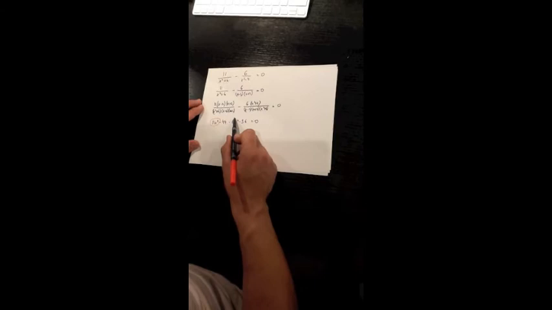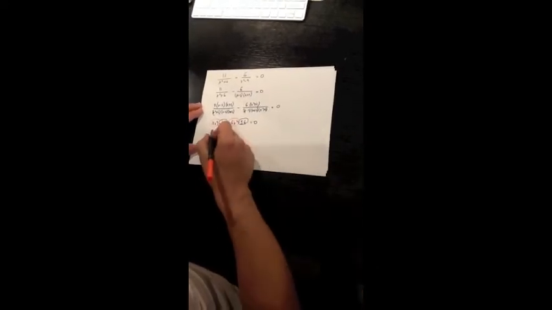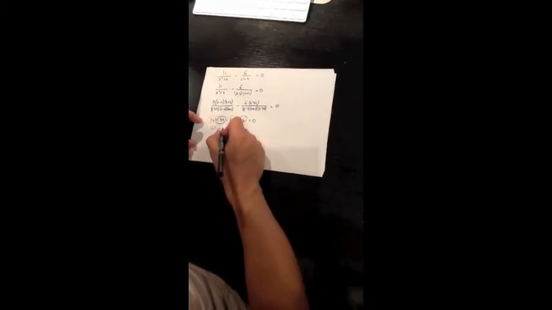So now what I'm going to do is combine like terms. I'm going to circle the 11x squared and the negative 6x squared because these are like terms and you can add and subtract them. I'm going to circle the negative 44 and the negative 36 because I can subtract those as well. So now what I'm going to have is 5x squared minus 80 equals 0.